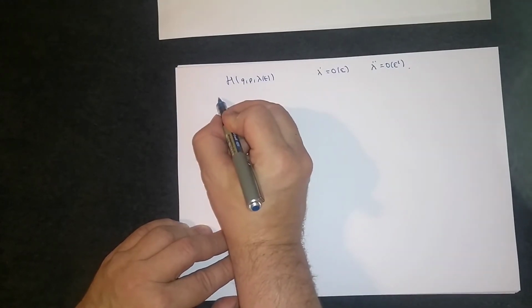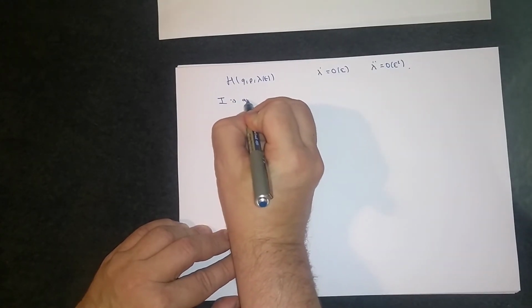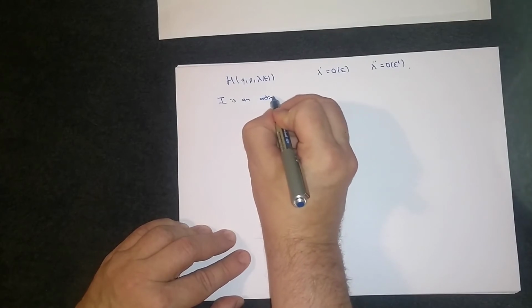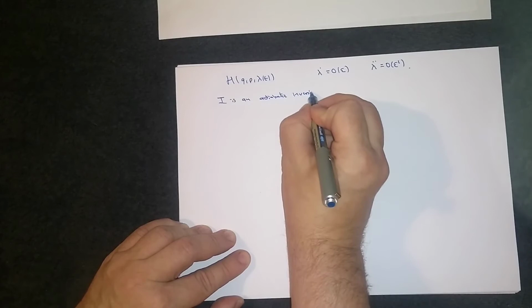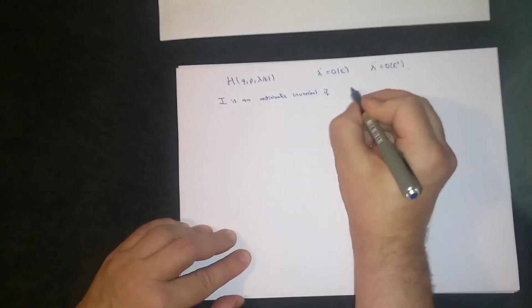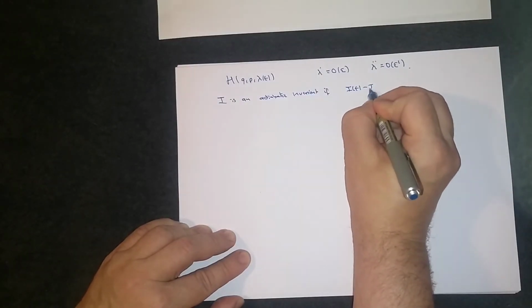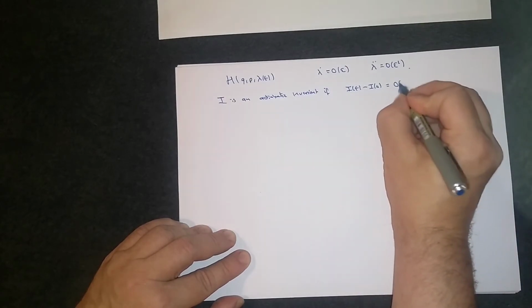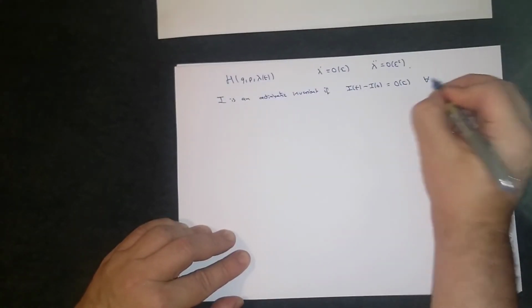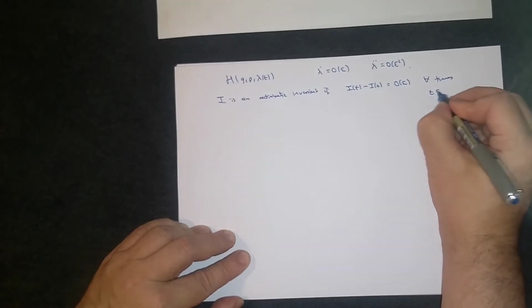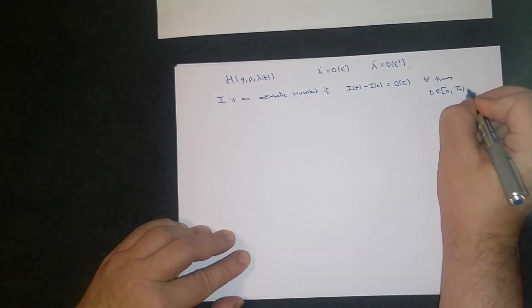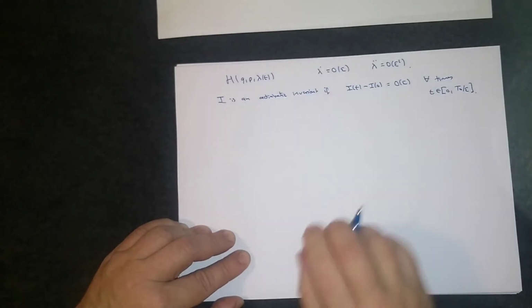We say the quantity I is an adiabatic invariant if I of t minus I of 0 is order epsilon for all timescales t in, say, 0 to t0 over epsilon. It varies like 1 over epsilon.